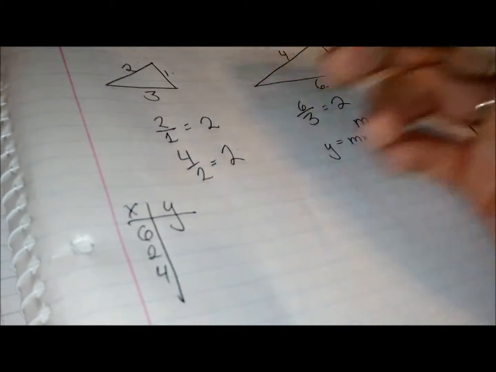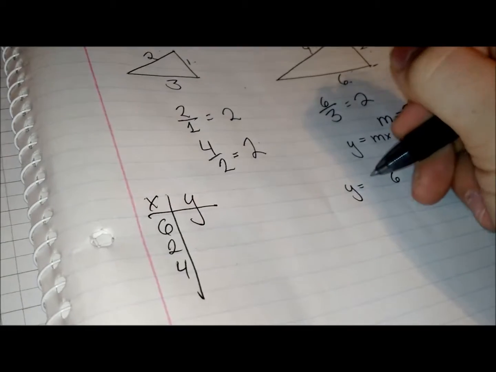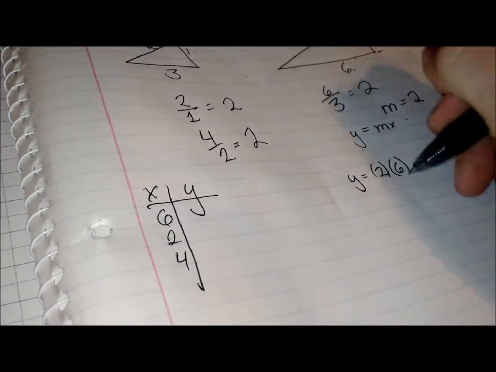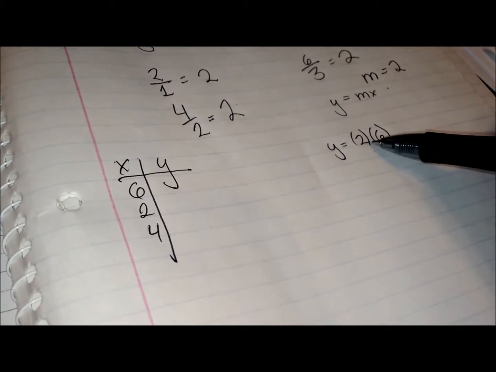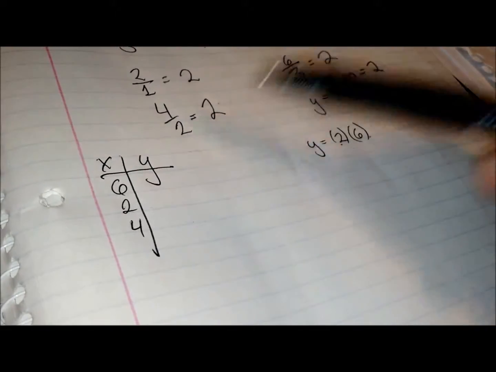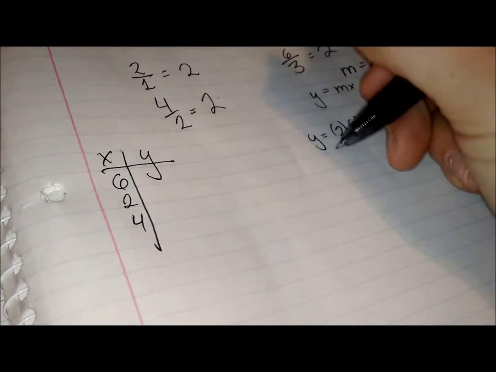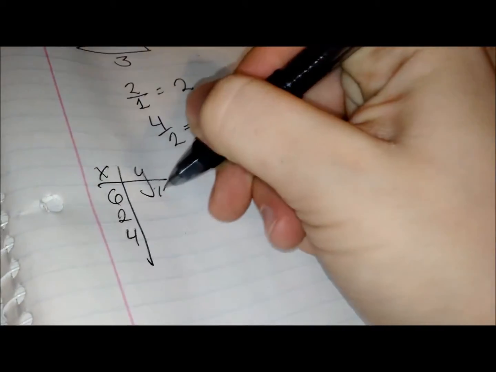Now, if I have x equals 6, y equals 2 times 6. So I just plugged 2 in for m, and 6 in for x. Then I just do that math. I see that y equals 12.